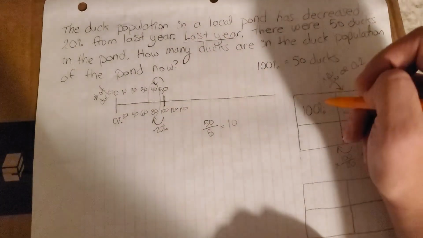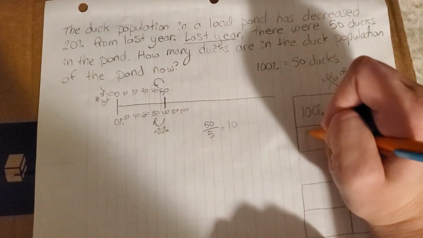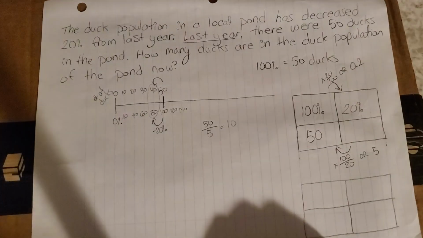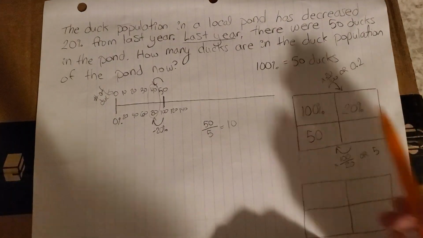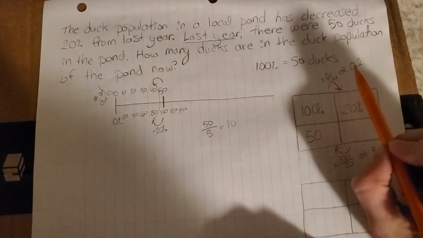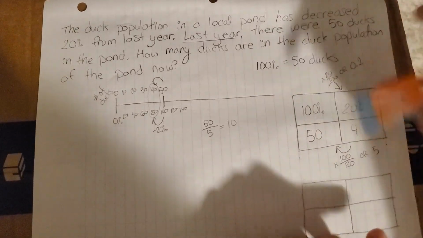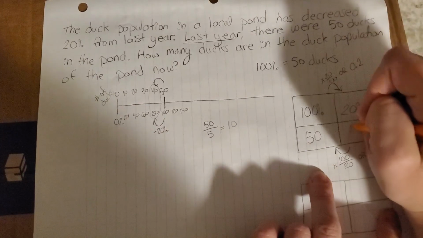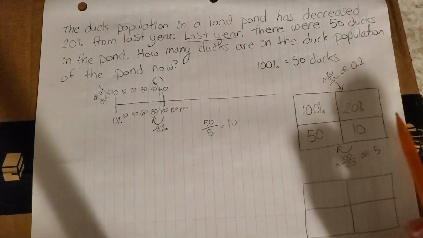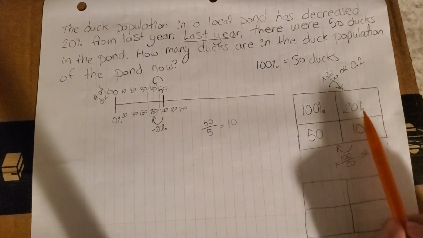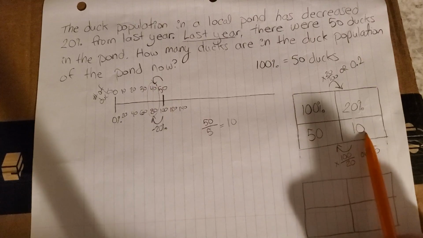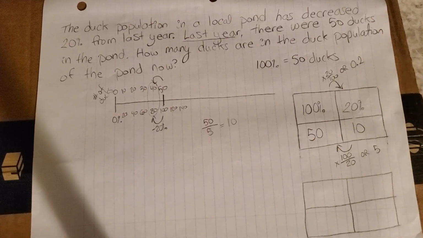Okay, so we know that 100% is equal to 50 ducks. When we multiply 50 times 2/10, we also get 10. So 20% of 50 is equal to 10.